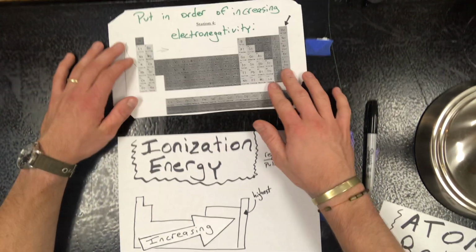Let's look at this here. Same elements here. Electronegativity.